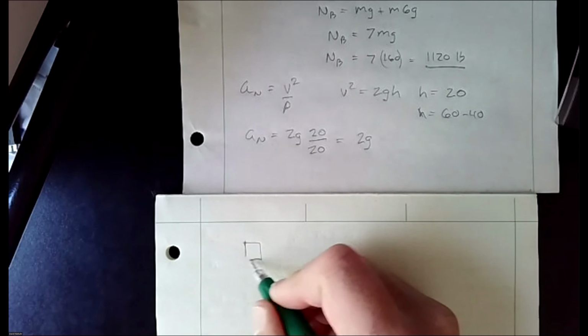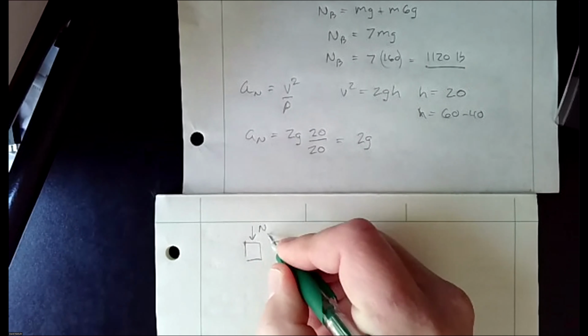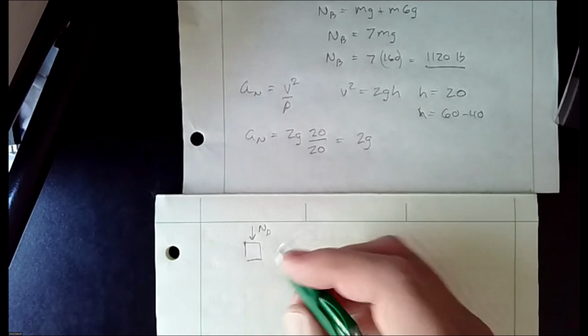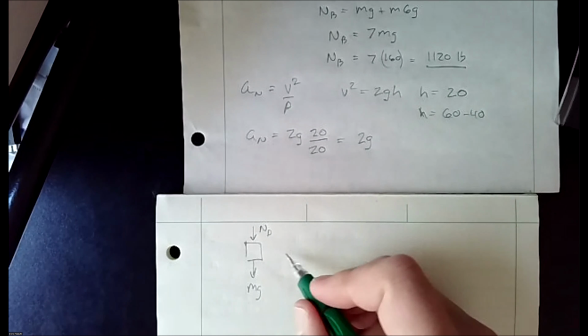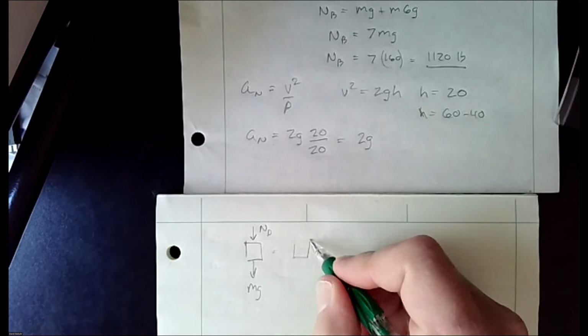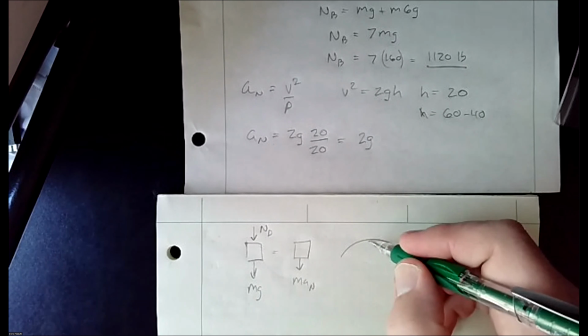Our free body diagram has the normal force at D, and of course mg is still going down, and that equals m a normal, because again we're at the top of the circle, so it's pointing down.